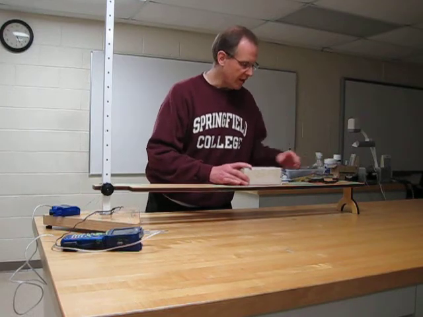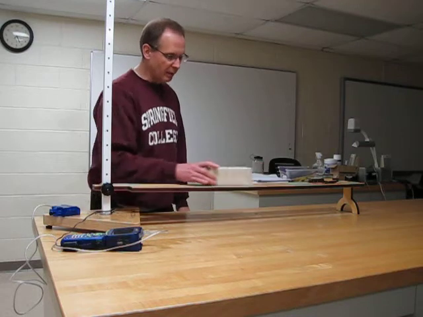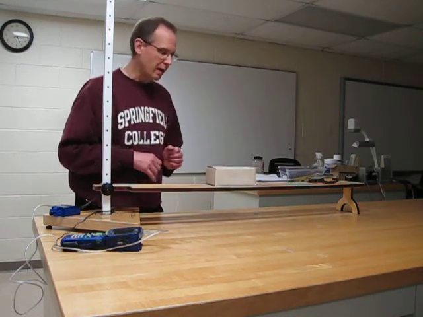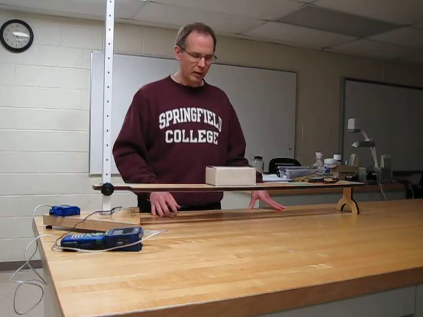The other type of friction is kinetic friction, and that is when the object is moving. It could be accelerating, it could be moving at a constant velocity, but if it's moving, the frictional force that's resisting the motion is what we call a kinetic frictional force.